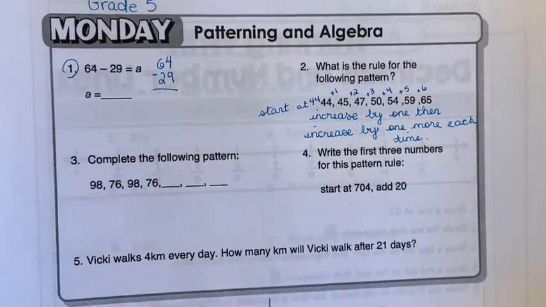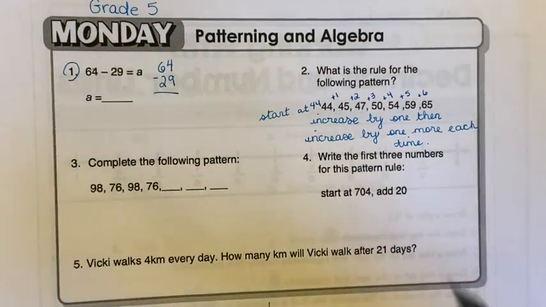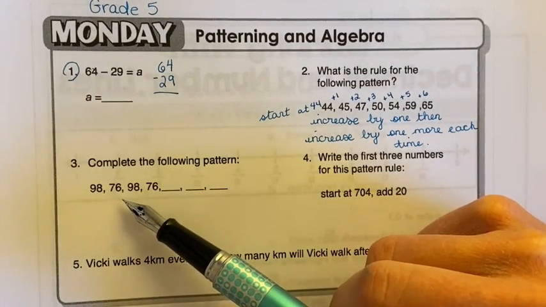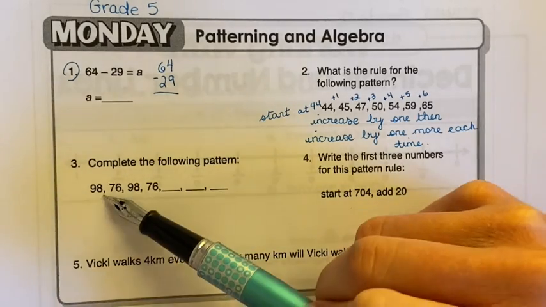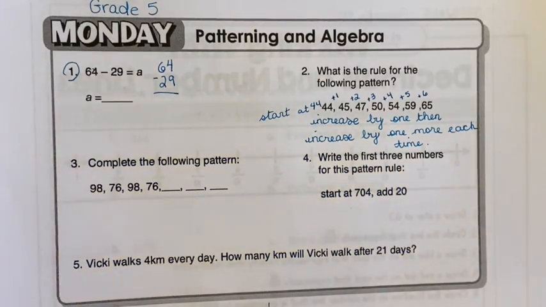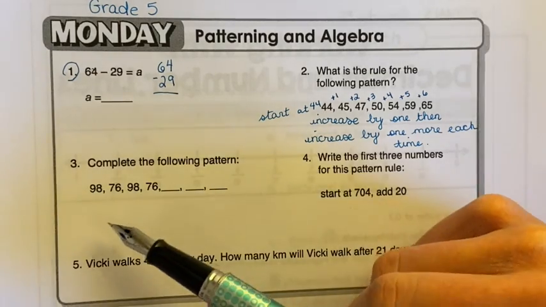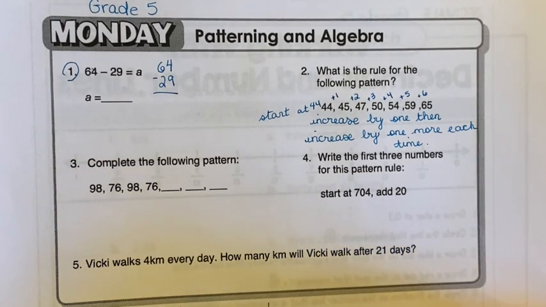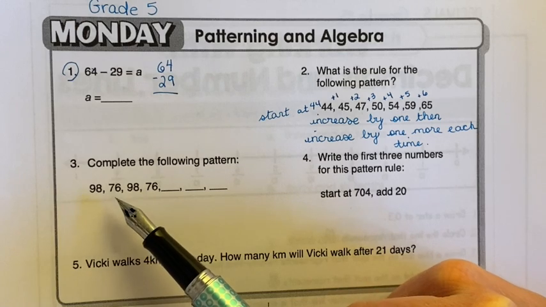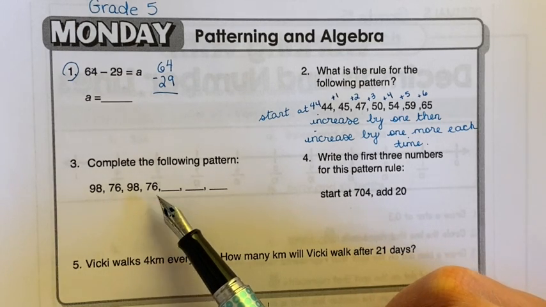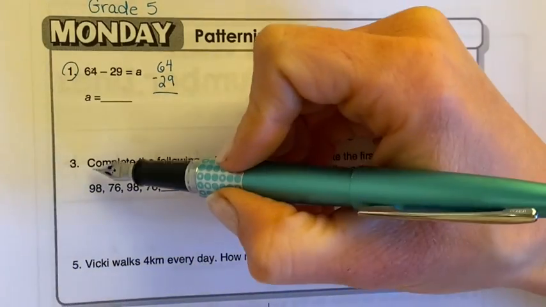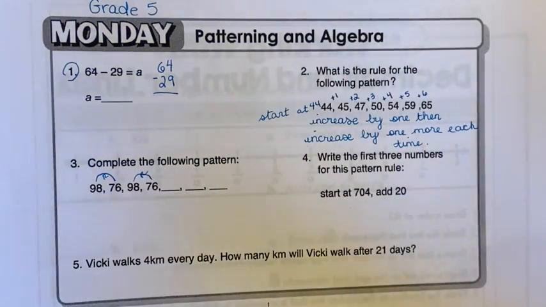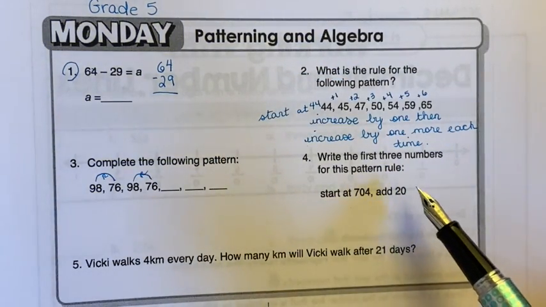Okay. All right, number 3, complete the following pattern. For this one, I'm going to tell you the rule, but I'm going to let you finish it. 98, 76, 98, 76. Actually, I don't even think I need to say the rule. Listen carefully. It is a repeating pattern. 98, 76, 98, 76. What would come next? I'm just going to tell you it is a repeating pattern. It repeats.